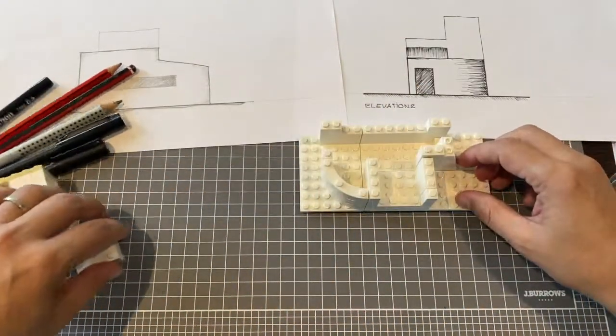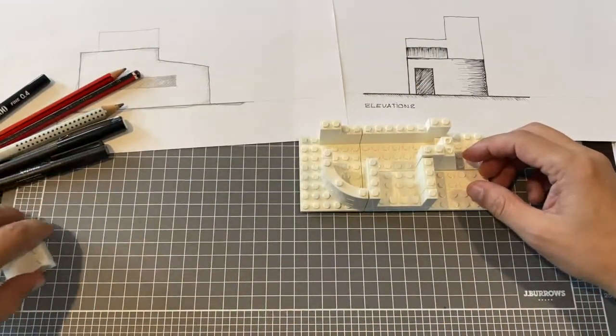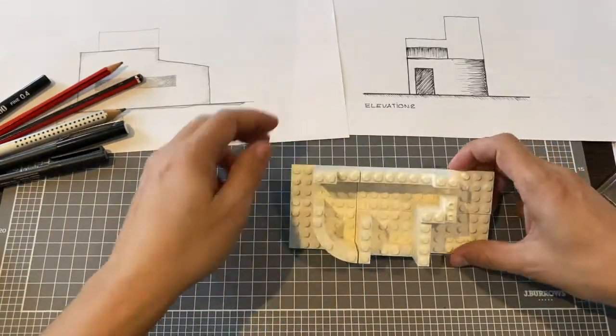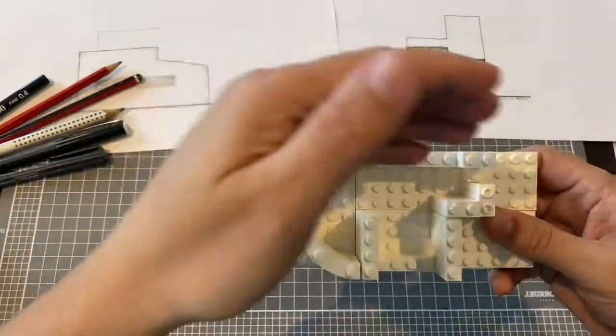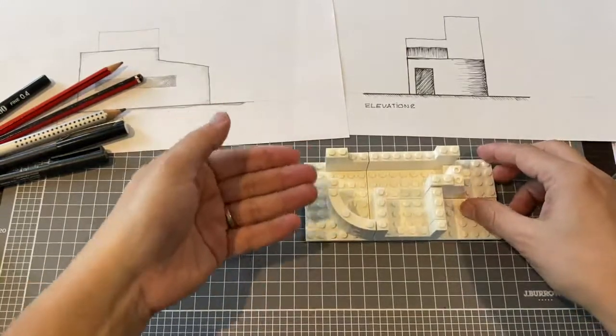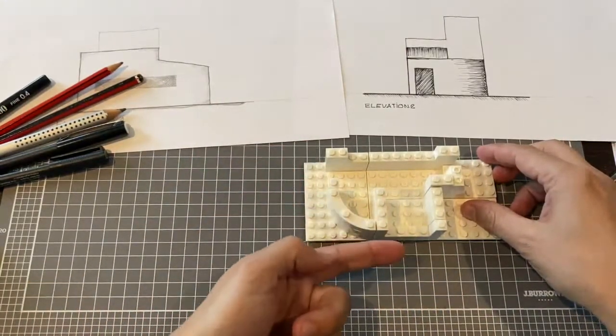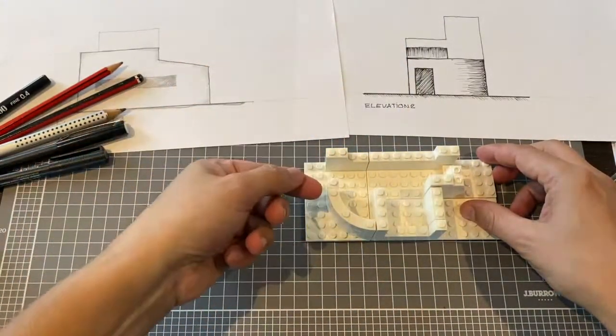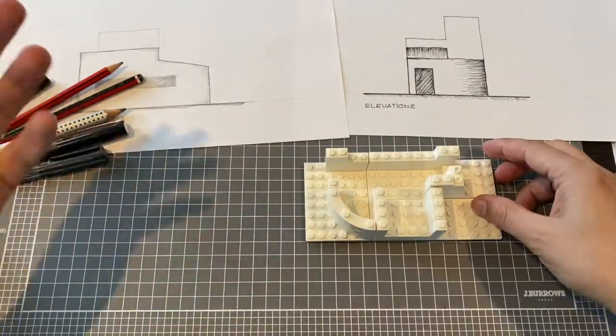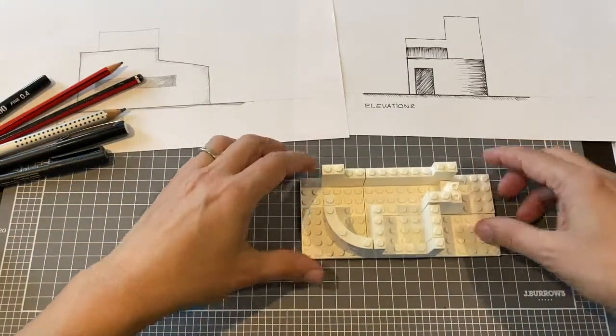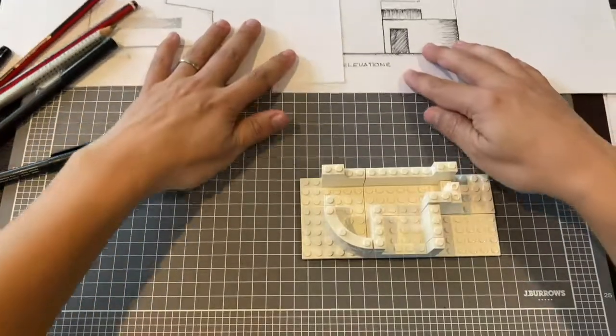And yeah. So this is going to be basically our plan. You cut it always at the level of the entrances and the windows. That's very important if there's such elements in your model. So we'll start from the plan.